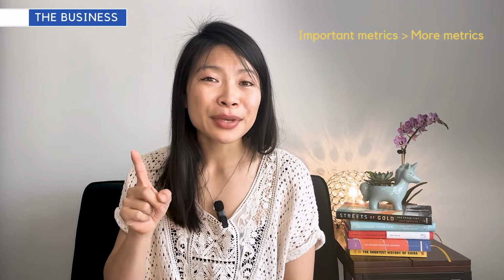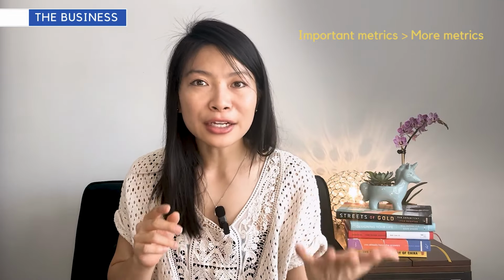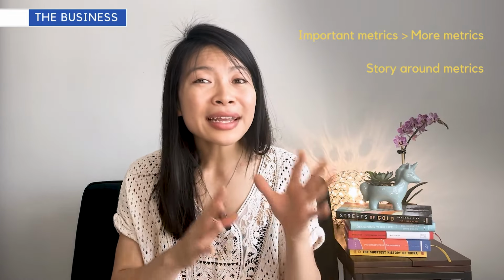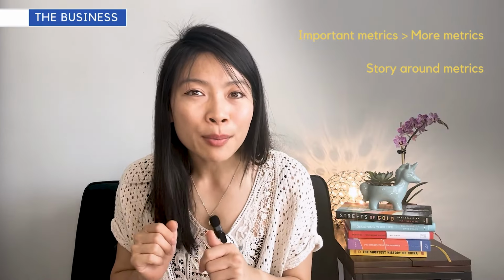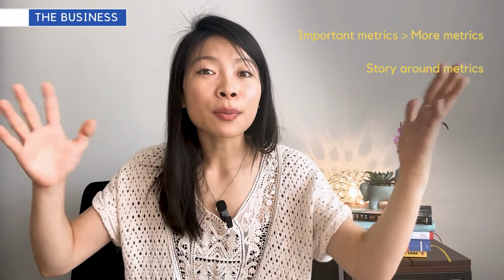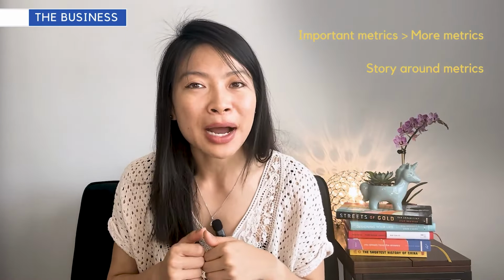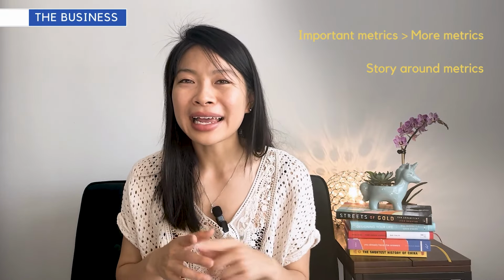And the second pro tip here is it's not just about what metrics you come up with, but the story that you're telling to create this narration of why certain metrics are important, how they fit into the bigger picture of what Uber is trying to optimize for. So we'll talk a little bit about that in the next section.